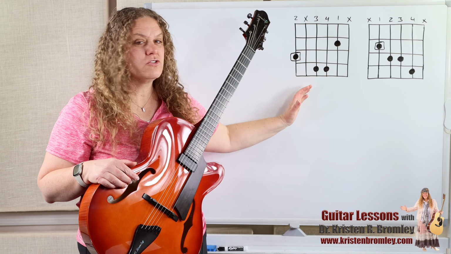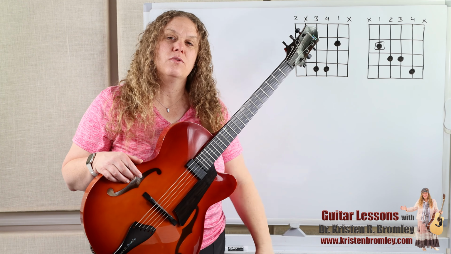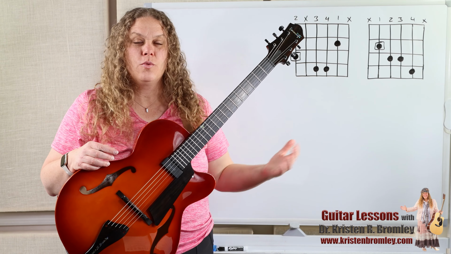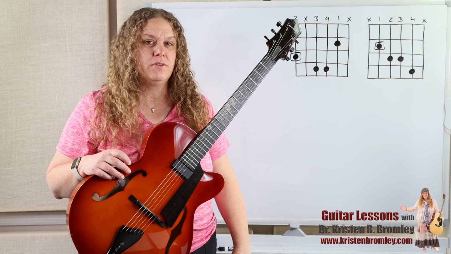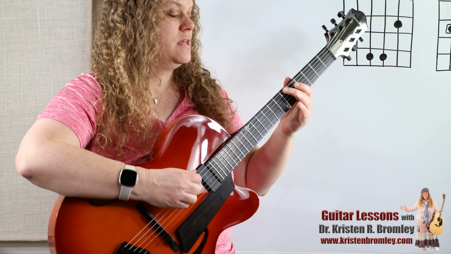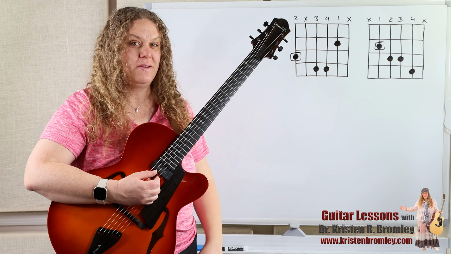Of course, we have a 6th string form, meaning the root's on the 6th string, and we have a 5th string form, meaning the root's on the 5th string. That's how we've been doing the different chords all the way through this lesson series, so nothing new there. I'm going to go ahead and demonstrate these right at the 6th fret, so I'm going to stick this one on the 6th fret of the 6th string, and that's a B flat. I'll stick this one on the 6th fret of the 5th string, and that's an E flat. So that's where our examples are going to be.